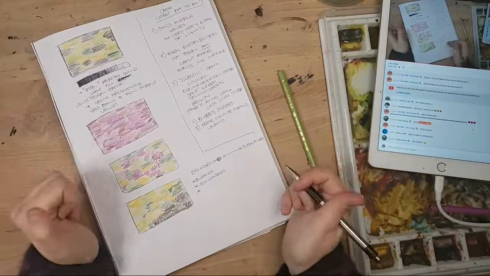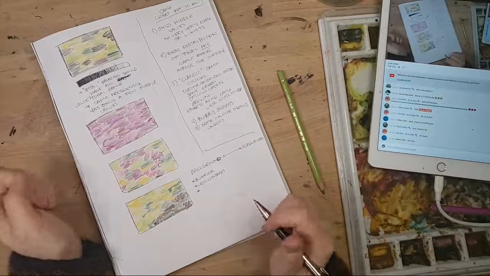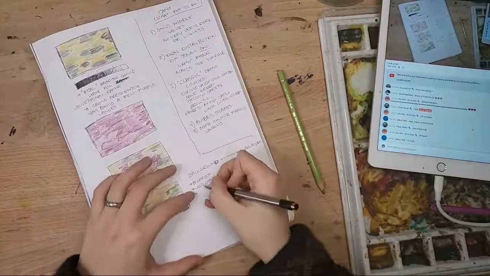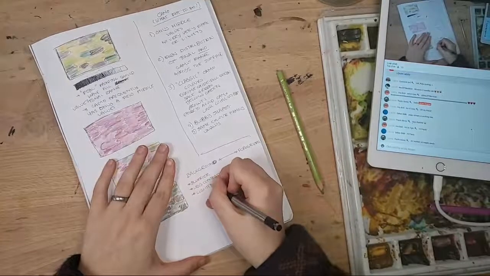Okay, so things that are in the background are going to be blurrier, they're going to have less contrast, and in general, if we're talking about natural light, and this one always seems backwards to me, they're also going to be lighter valued.